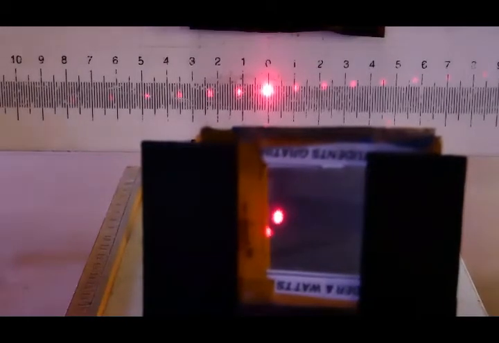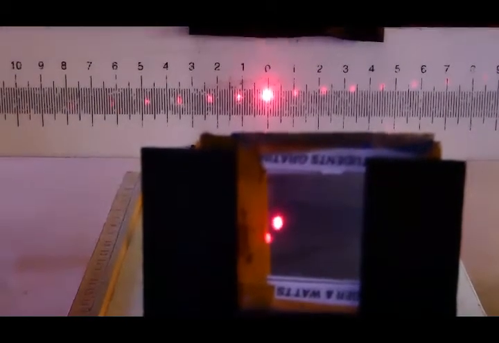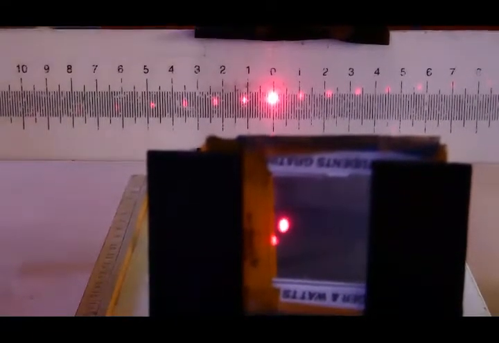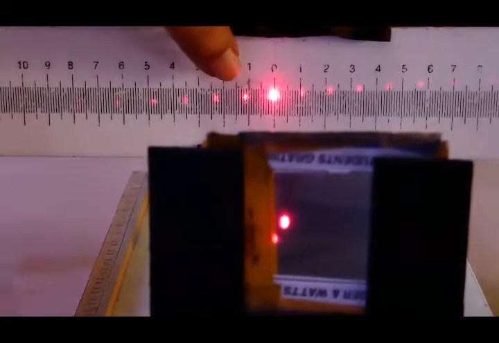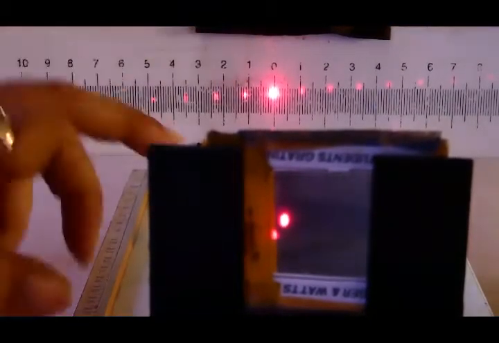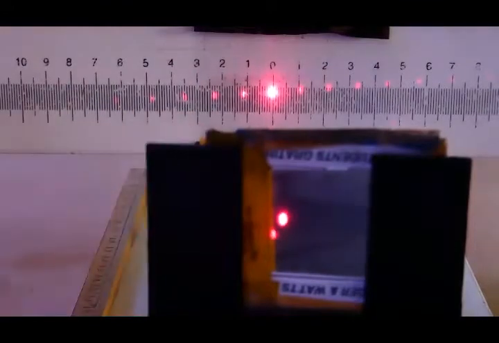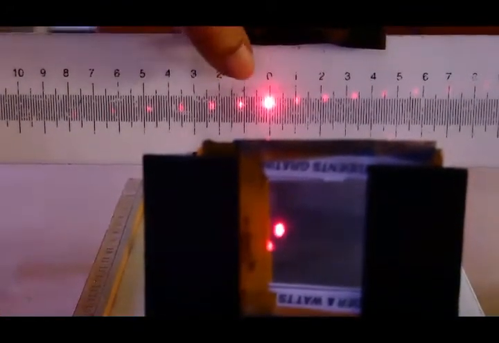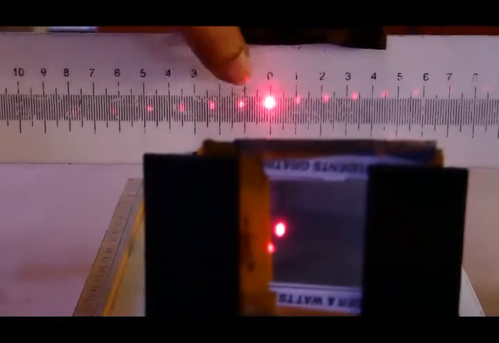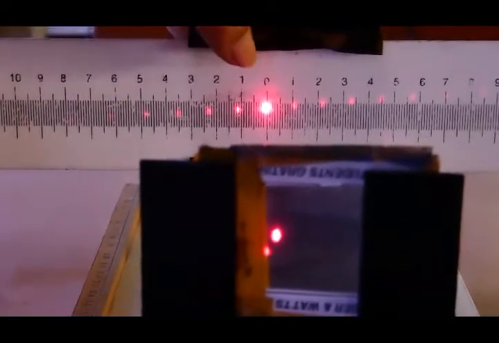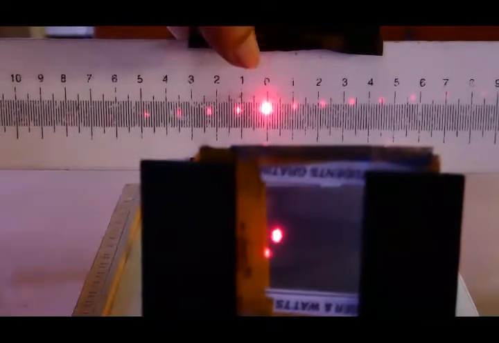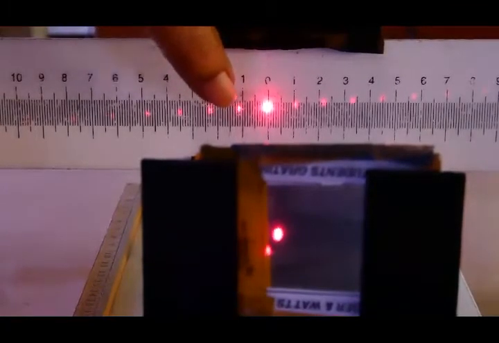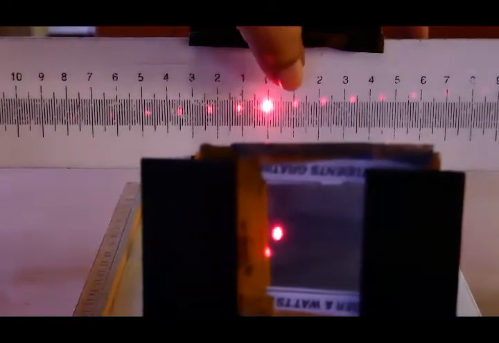Using the scale itself, what is the distance of the first order from the central maximum? This is the left side first order. You can see on the scale where it coincides. It coincides at 1 point. Between 1 and 2 there are 10 lines drawn, calibrated in such a way that each line is 0.1. Therefore it is 1.2. First order, left side is 1.2, right side is 1.1.